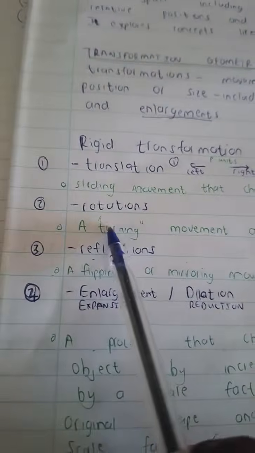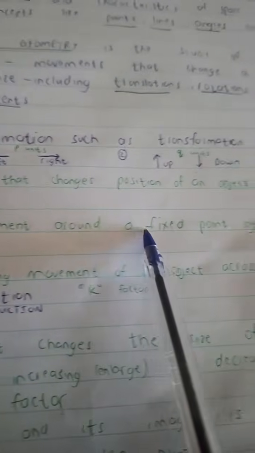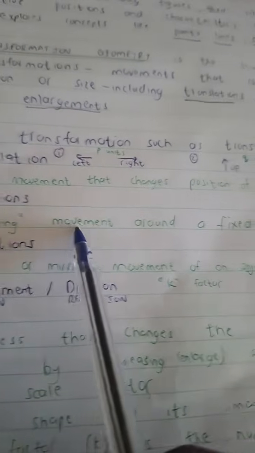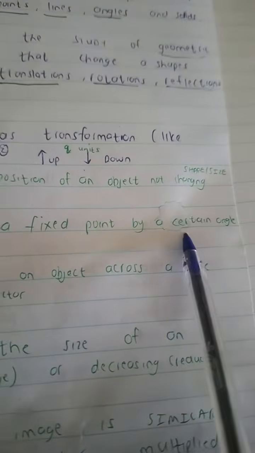Okay, the last thing I want to go over now is rotation. I'm doing rotation for enrichment, to enrich your knowledge, just for enrichment. We said that rotation is a turning movement around a fixed point by a certain angle. Rotation is simply a turning movement around a fixed point by a certain angle.